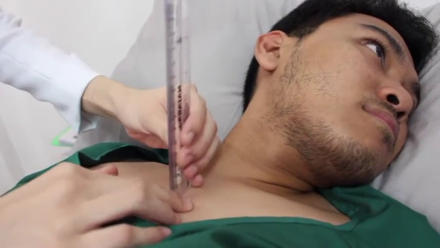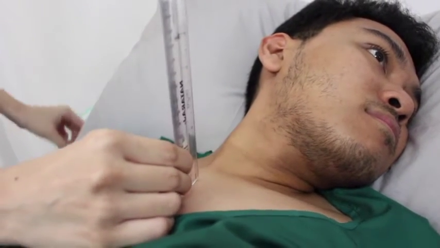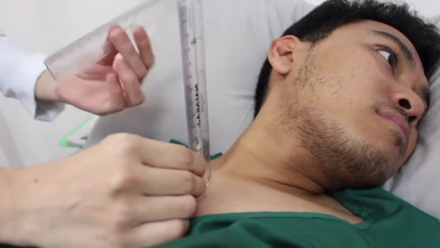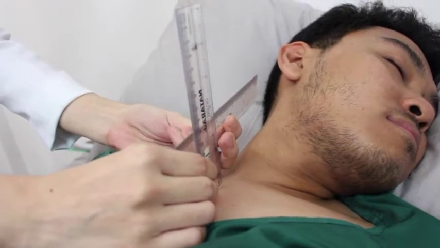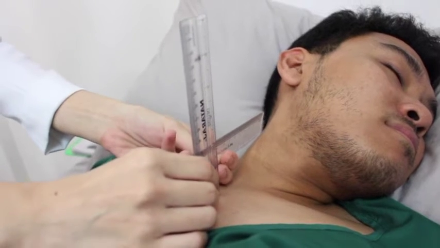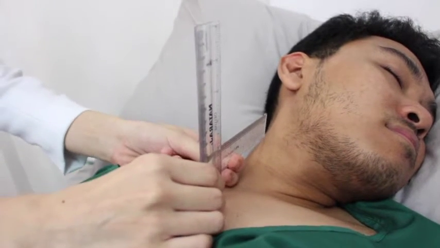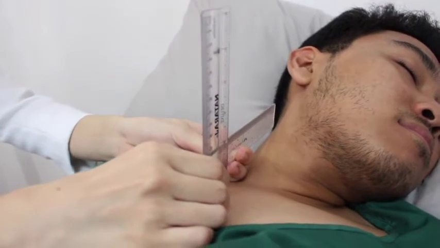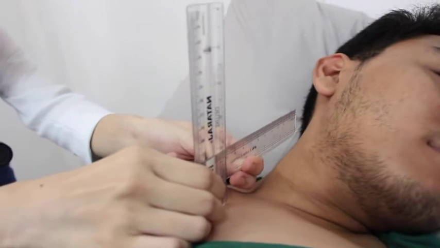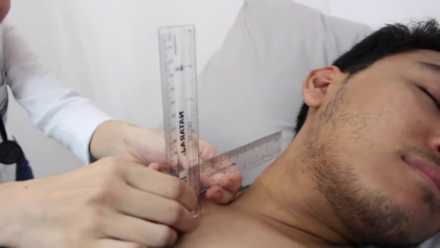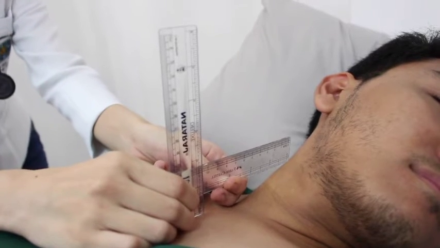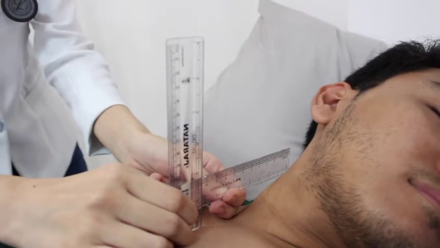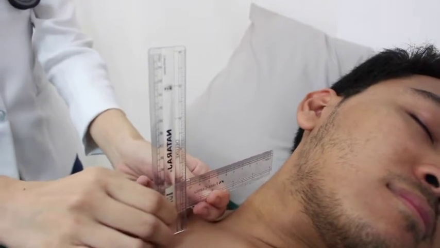Move ruler 2 up and down, maintaining horizontal position so that its lower edge rests at the top of the jugular distension. Read the vertical distance of ruler 1, which is the jugular venous pressure, and add 5 cm, which is the distance from the sternal angle to right atrium, to get the central venous pressure. A normal CVP should not exceed 10 cm of water. An increased CVP suggests an increase in right atrial pressure.